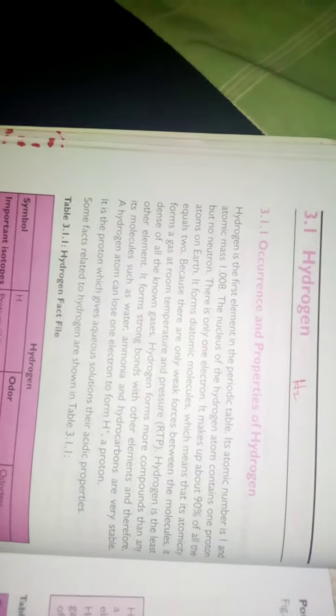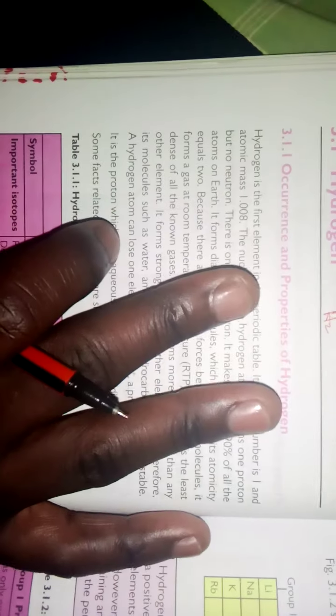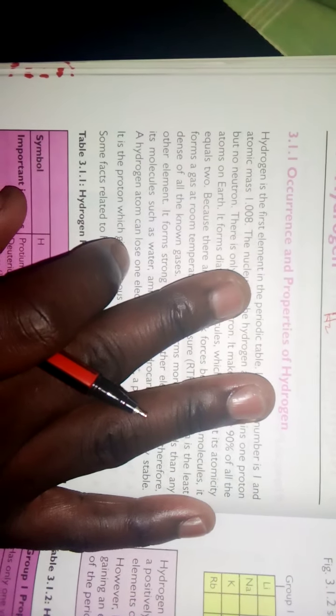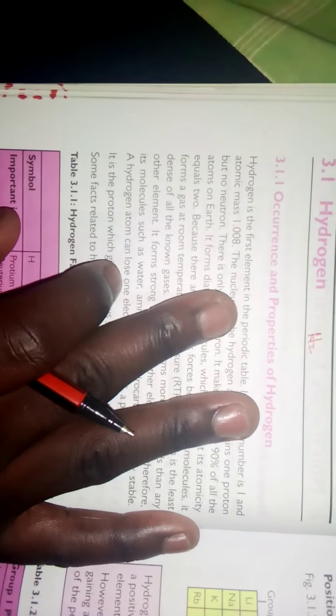Now, what are the physical characteristics of hydrogen? First of all, you should know that hydrogen is colorless. It is odorless, meaning it doesn't have a smell. It is less dense than air. The other thing you should know about hydrogen is that it does not support life.